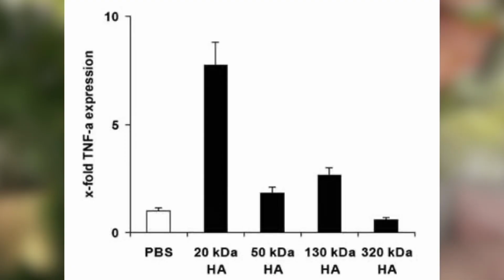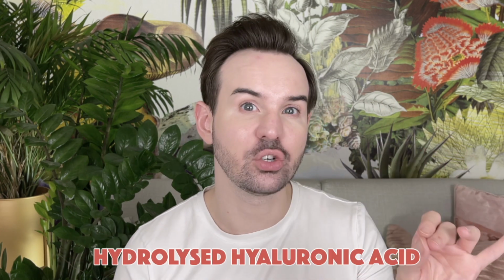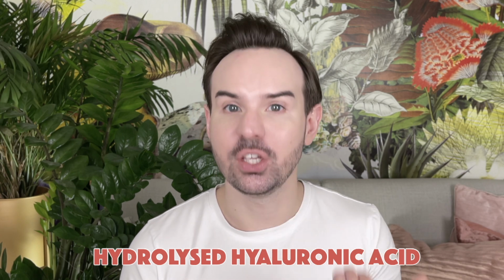And in this paper, what they have shown is that it is the very low molecular weight form, 20 kilodalton, that releases the most TNF, and this is what you are seeing right now. The big issue is that it is very difficult to know if one formula is going to contain this form or not, and also what the concentration is. But know that if you see hydrolyzed hyaluronic acid on the list of ingredients, it could be the case that you have this form.